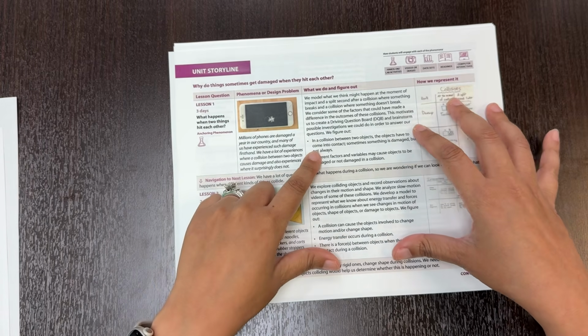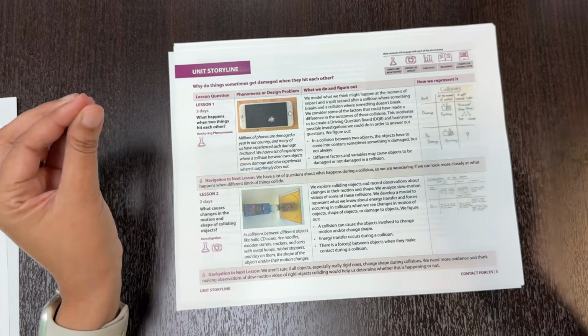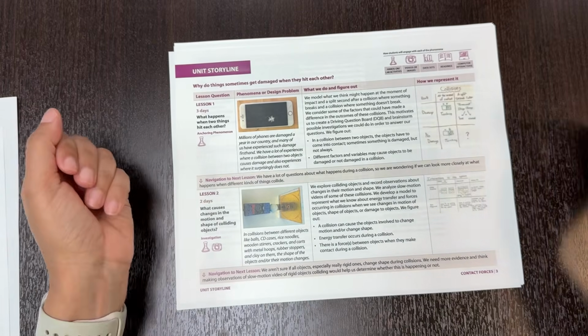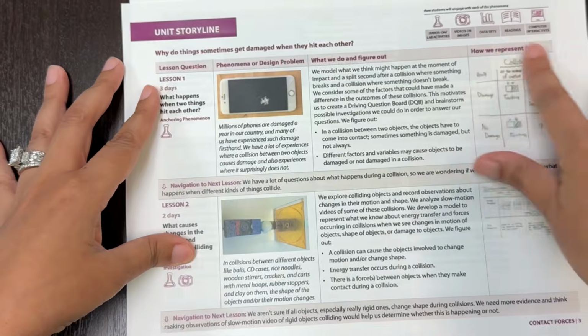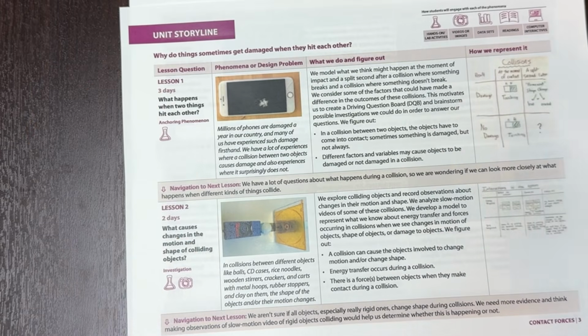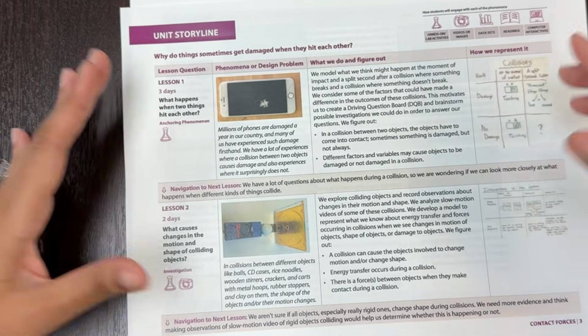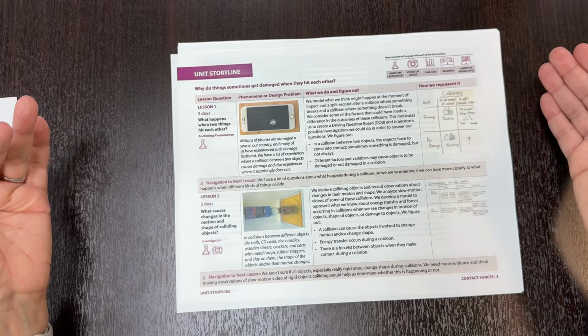which I'm going to show you. So in a collision between two objects, the objects have to come into contact. Sometimes something is damaged, but not always. So here is how we represent it. If you're using a board or maybe just a notebook, this is an example of how you can present this lesson as well.